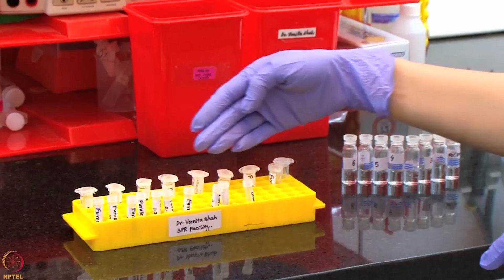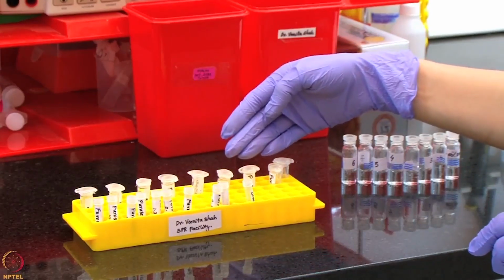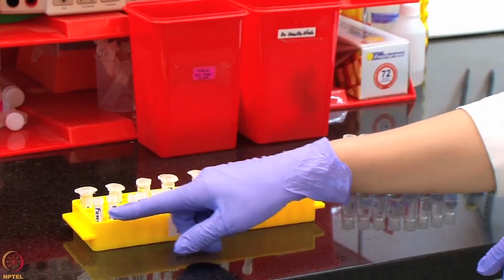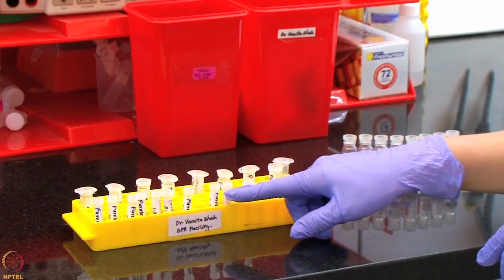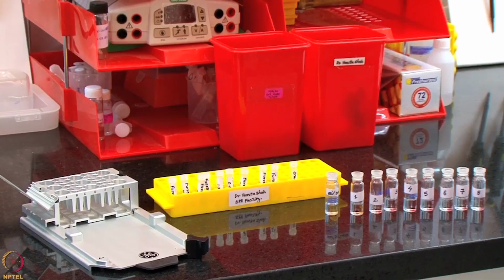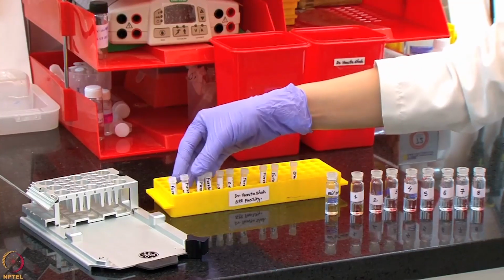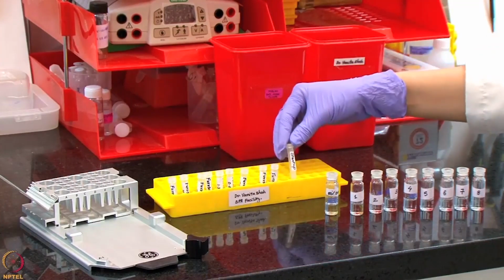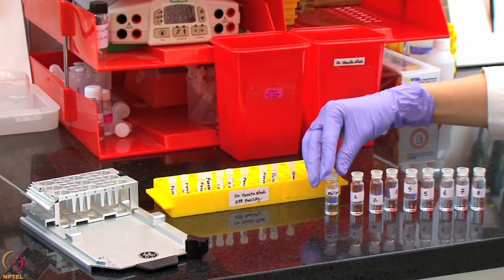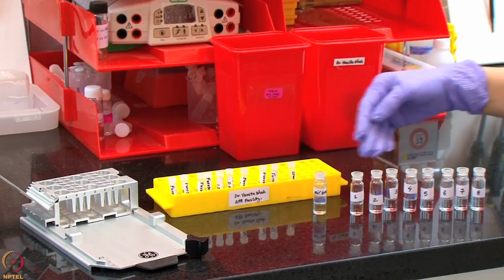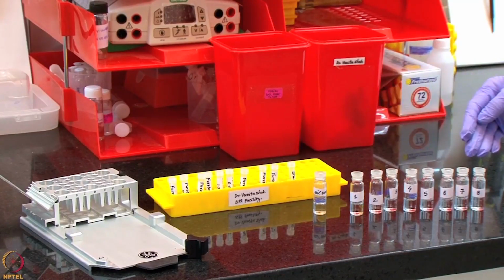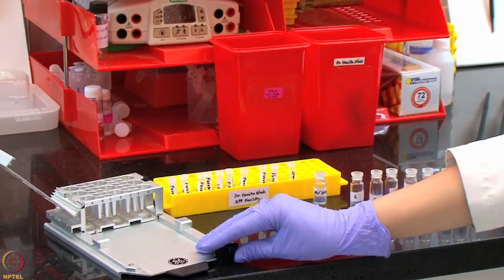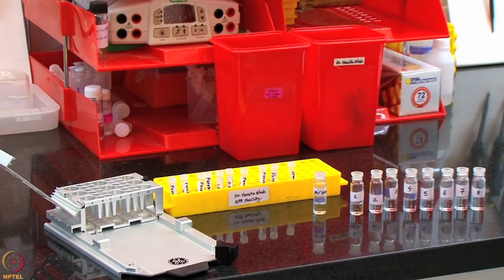All of these samples and reagents have now been aliquoted in the required volumes in these specialized tubes. We will now proceed to insert these tubes, including the samples, the starter, 50% DMSO and the solvent correction solutions into the appropriate rack and then into the system.